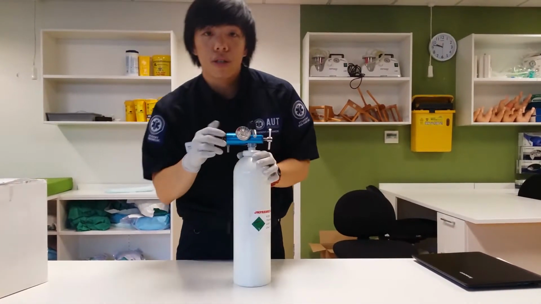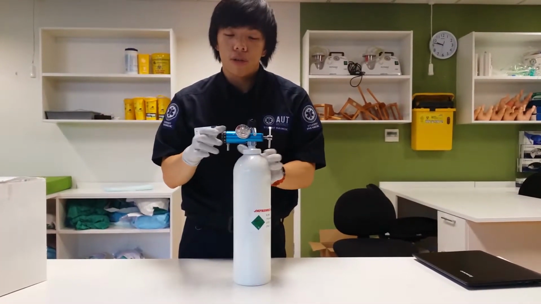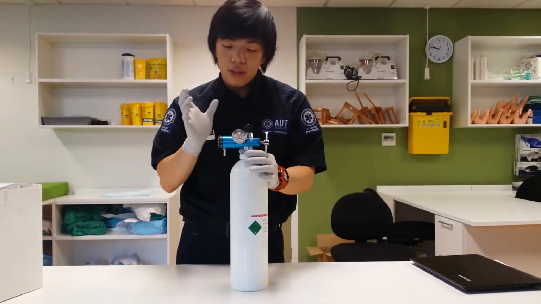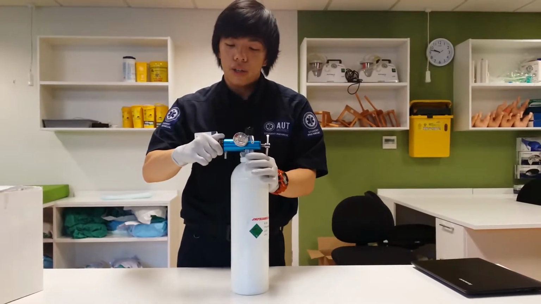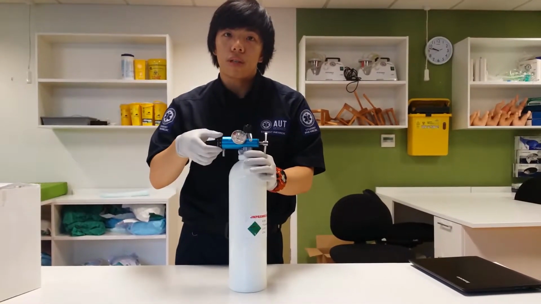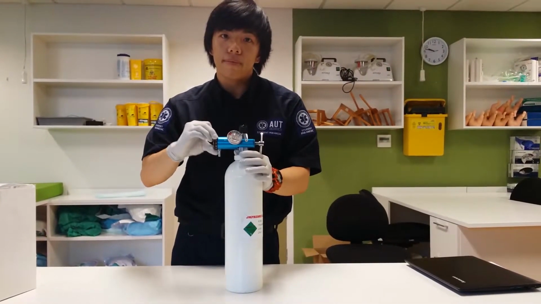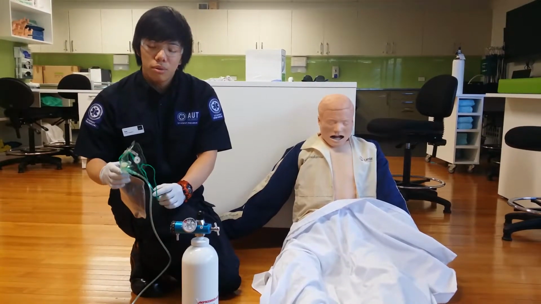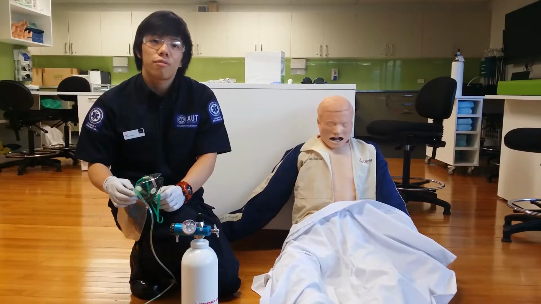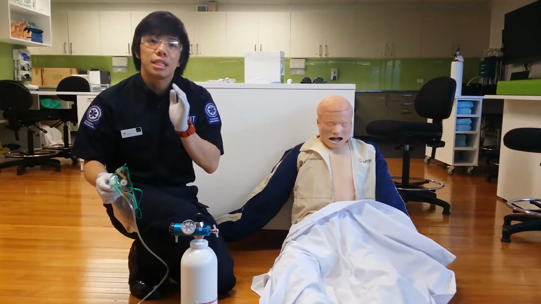So that is 2,200 psi, which is really good. And to administer oxygen to the patient, you just turn the side lever here like so, and oxygen will start flowing through the tank out of the regulator. So the mask we'll be using today is a non-rebreathable mask, which delivers 90% oxygen at a flow rate of between 10 to 15 liters per minute.